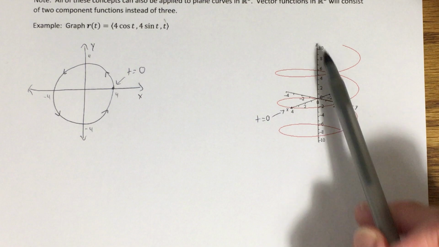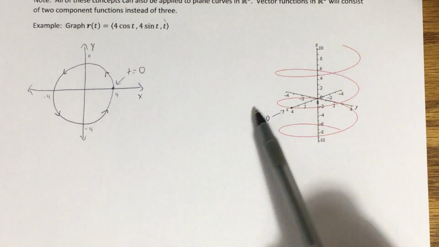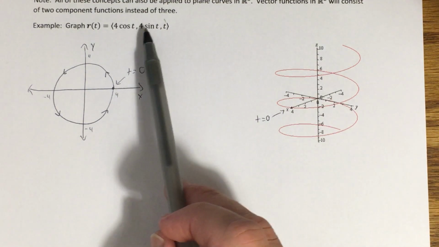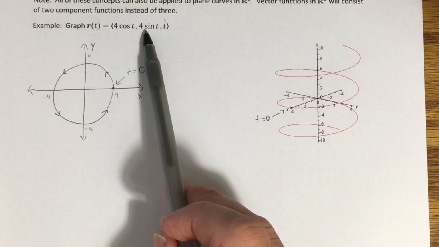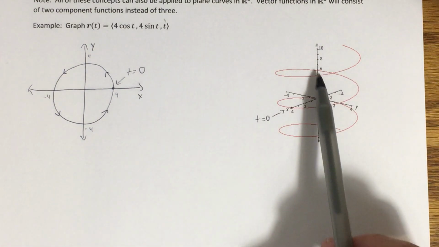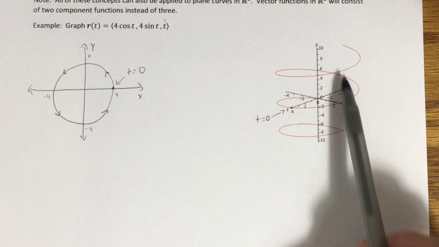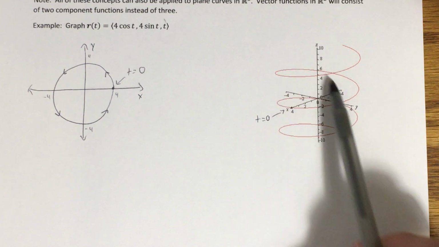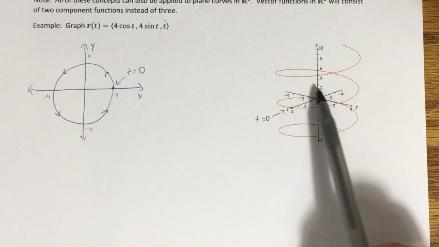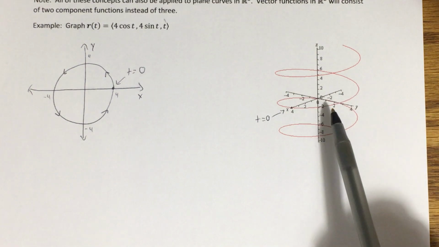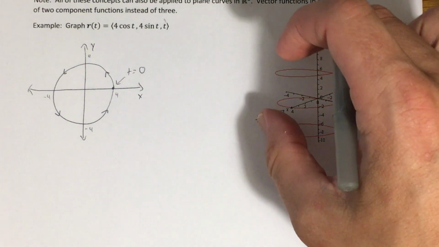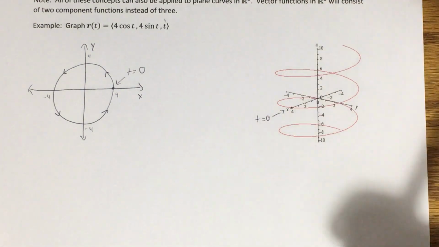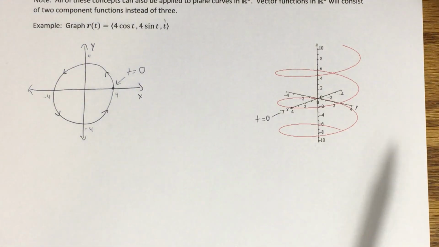Here's the x and z axes. You can picture the xz plane here. The t being in the y component would pull that point as it circles around that circle of radius 4 in the xz plane. It would pull it along the y-axis, so that would cause this helix to be oriented around the y-axis instead of the z-axis like it currently is.